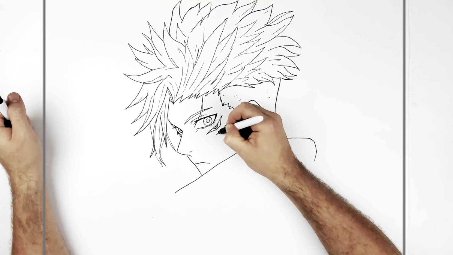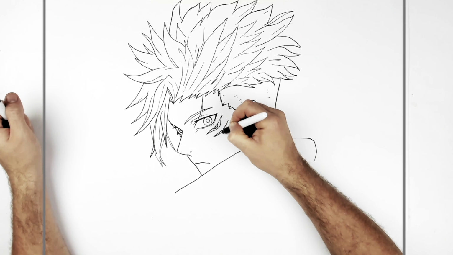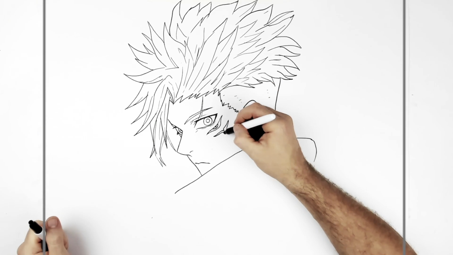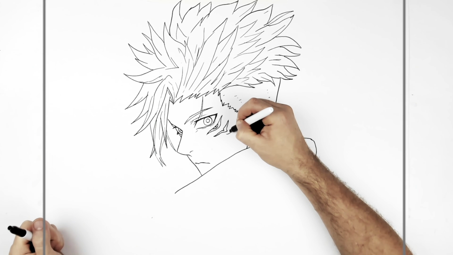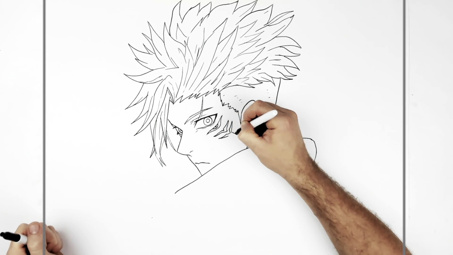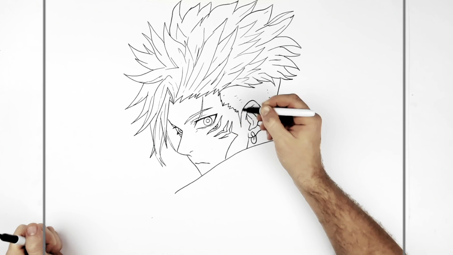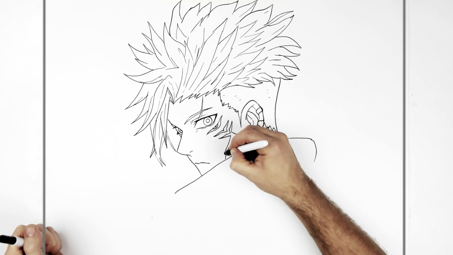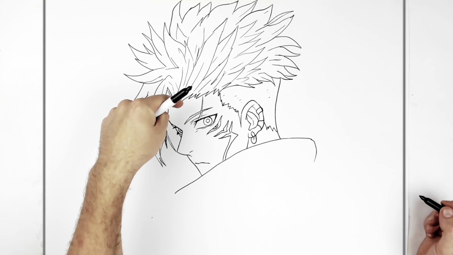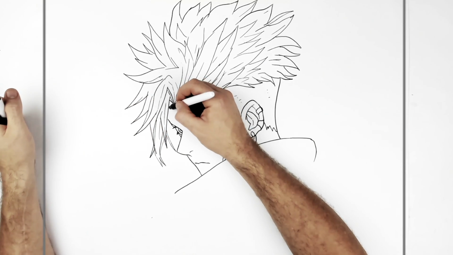Now you can do these your own way. It doesn't have to be exactly like mine if you don't want it to be. And this one comes down his face diagonally that way. And then we have something on the middle of his forehead.